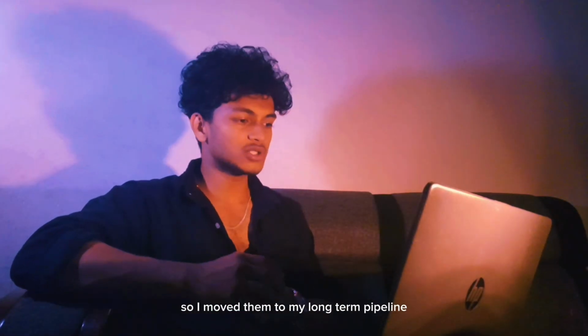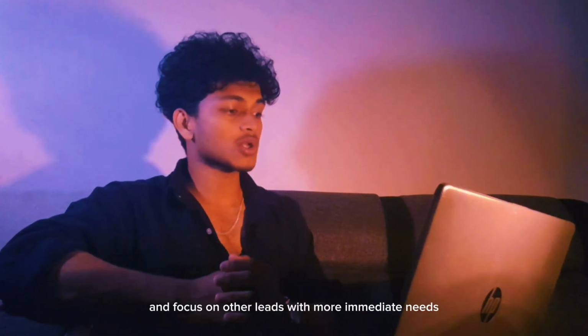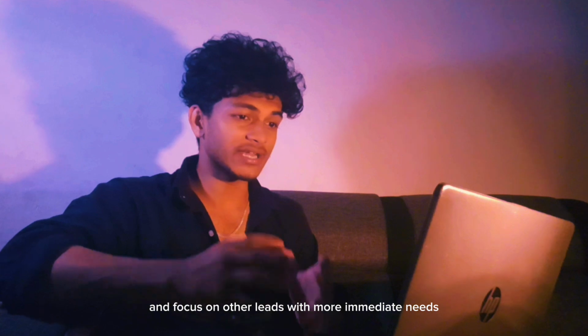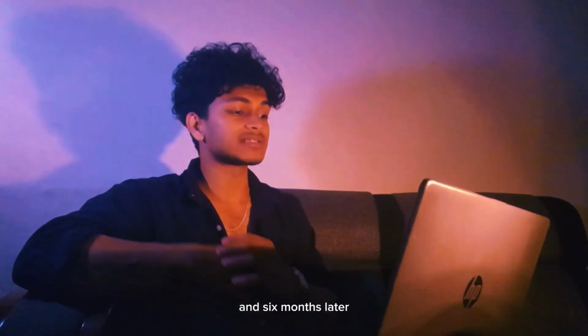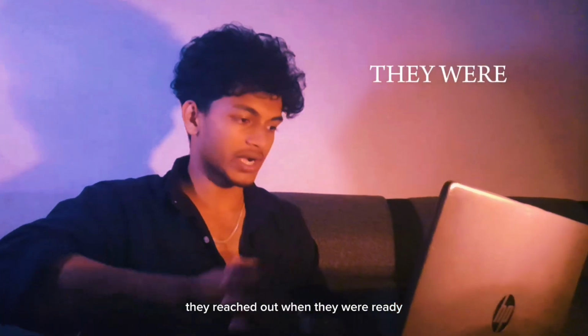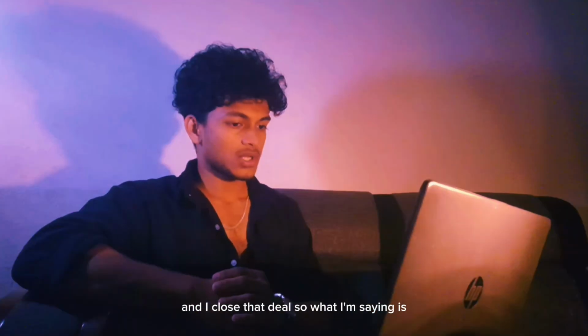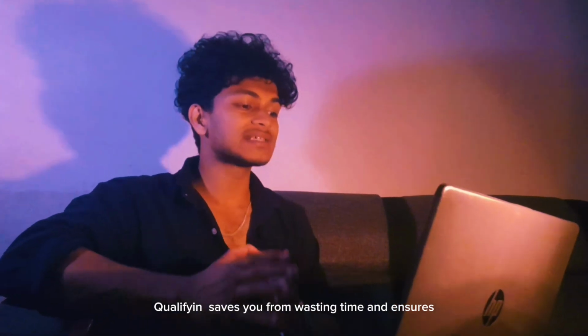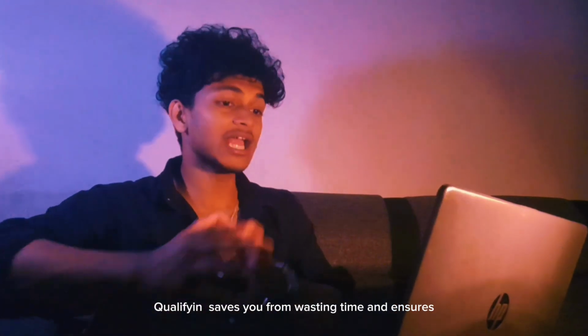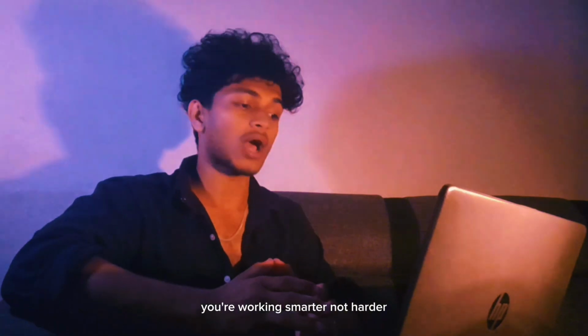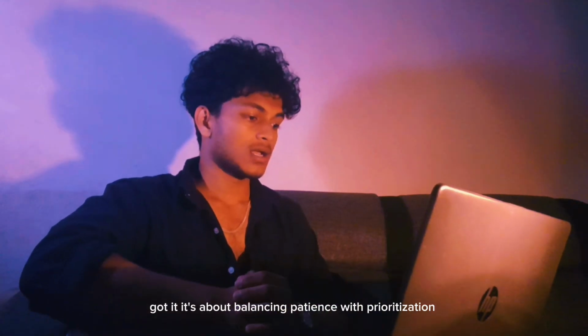Exactly. So I moved them to my long-term pipeline and focused on other leads with more immediate needs. And 6 months later, they reached out when they were ready and I closed that deal. So what I'm saying is, qualifying saves you from wasting time and ensures you are working smarter, not harder. Got it. It's about balancing patience with prioritization.